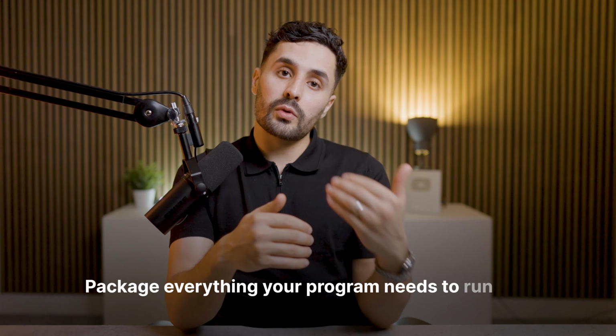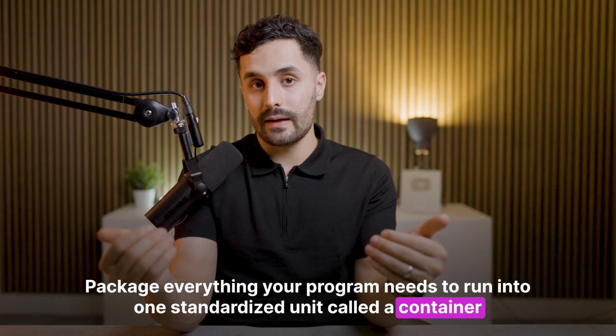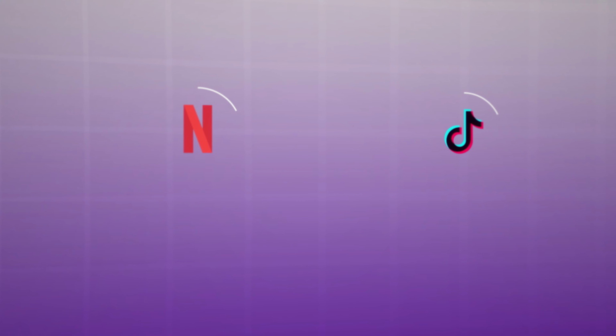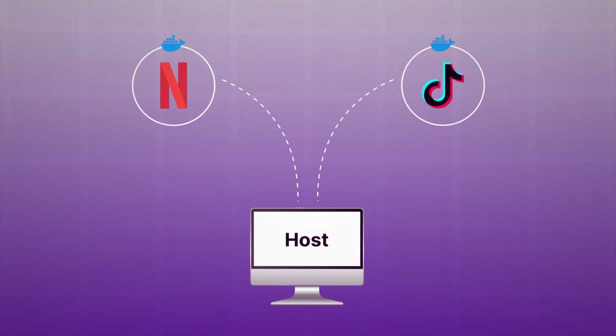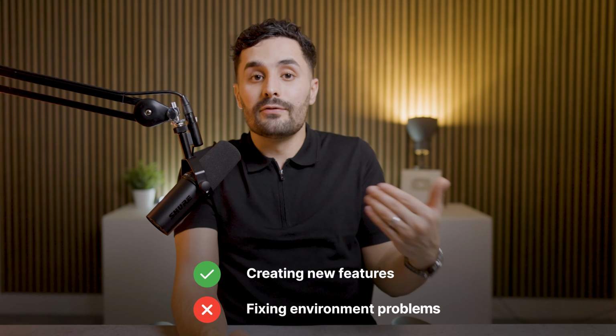Now, the main idea behind Docker is simple. Package everything your program needs to run into one standardized unit called a container. This container can then run consistently on any computer that has Docker installed. Docker gives each application its own isolated environment while it's still sharing the resources with the host computer. This means you don't need to duplicate an entire operating system as you would with a virtual machine, which we'll explain in just a moment, but you still avoid the problems caused by different local installations. Can you see how with this consistent approach to packaging and deploying from the very beginning, it allows developers to focus more on creating new features instead of fixing environmental problems?